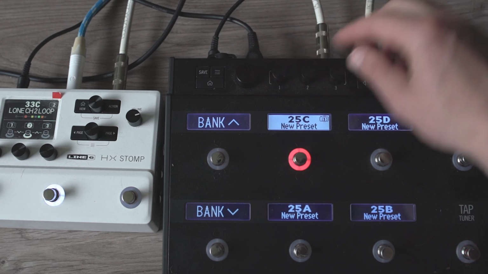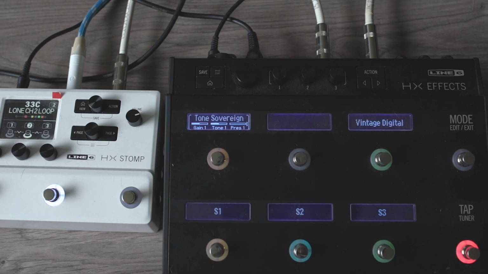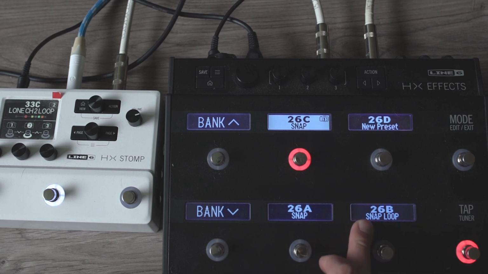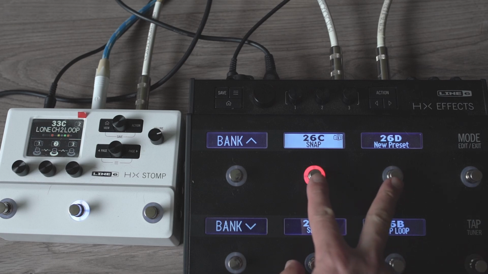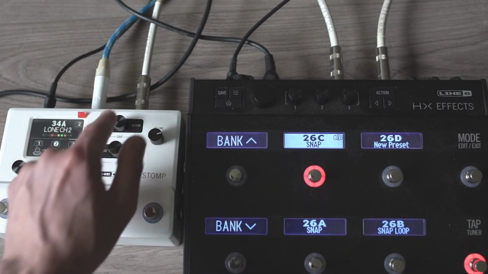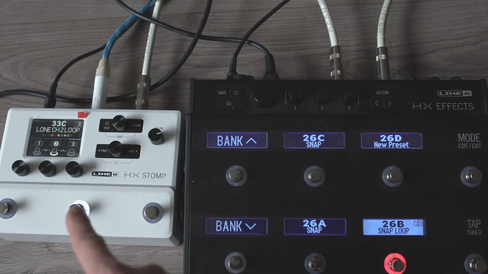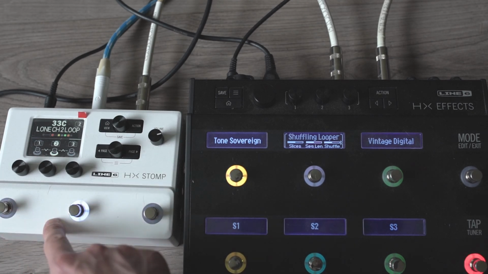And what I've done is I've set up a few different presets here. These are kind of identical, except this one has a looper in it and this one has a looper in it. What I'm thinking is that I set up two identical presets next to each other, and one of them will switch the preset of the HX Stomp. So if you see I'm on Lone Star channel 2, if I want a looper here, I can now press snap loop and it changes to this preset with a looper in it. So now I can do dual looping because I've got a shuffling looper here and also another looper on here.